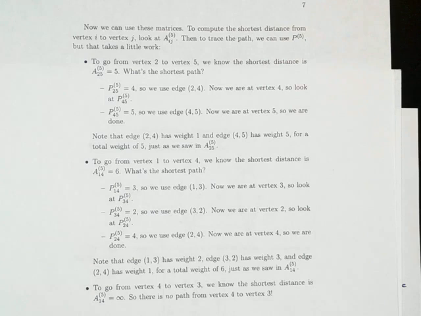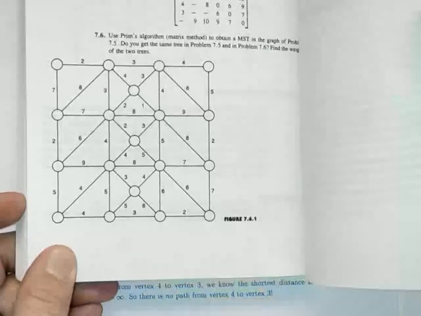Now, when I did this problem in the computer science class, it didn't exactly give me small graphs.